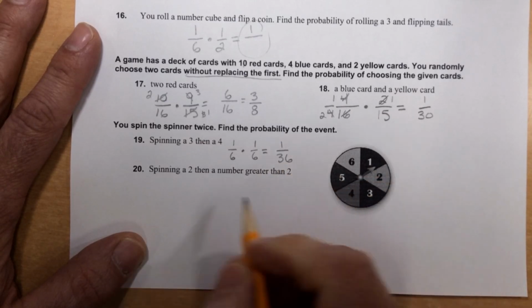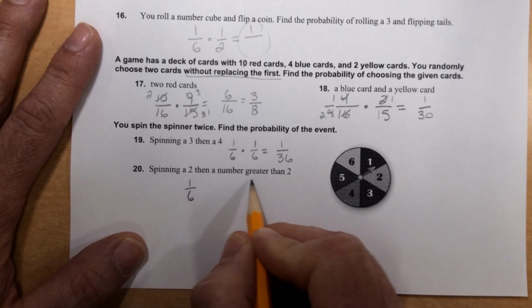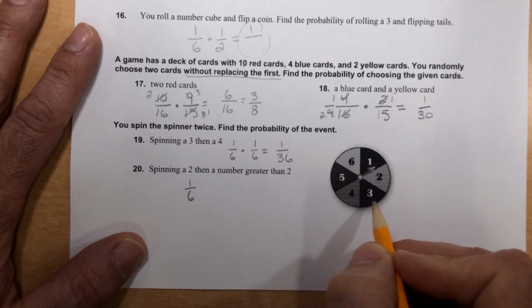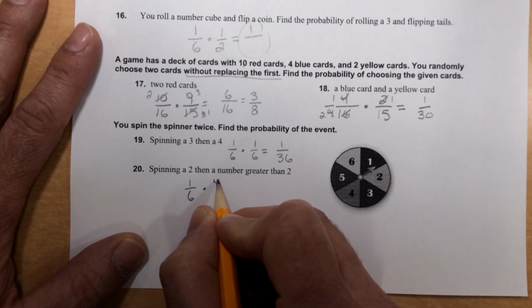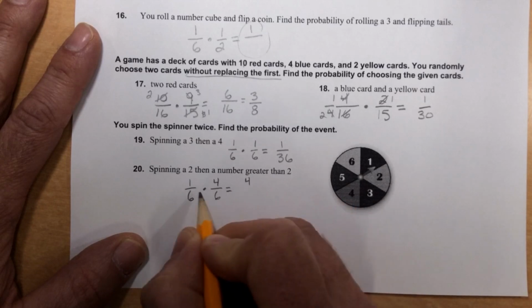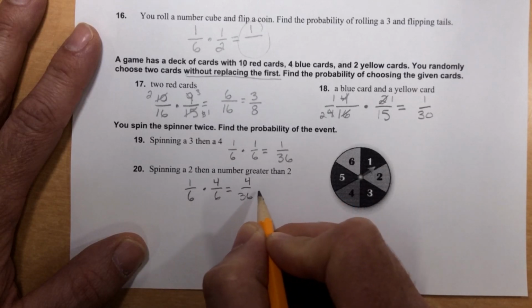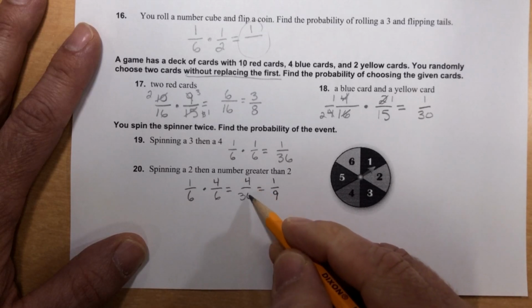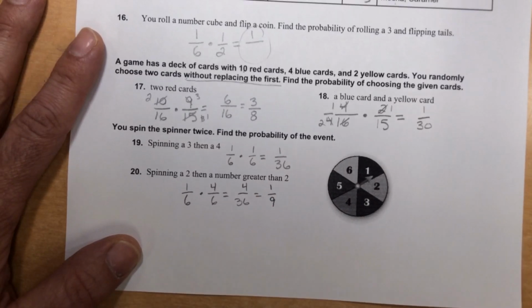Spinning a 2, 1 out of 6 chance. Then spinning a number greater than 2. Well, that's 1, 2, 3, 4 of them. So multiply that by 4 out of 6. 1 times 4 is 4. 6 times 6 is 36. That can simplify to 1 over 9 because 4 goes into both of those.